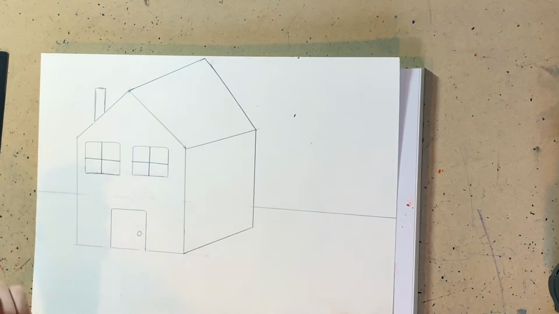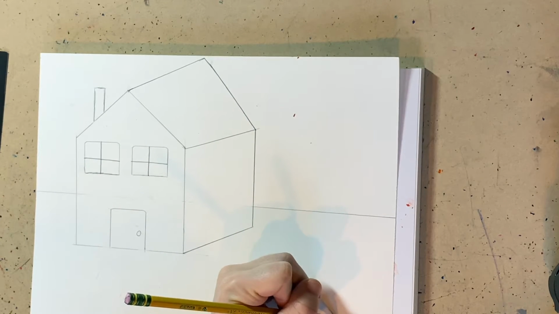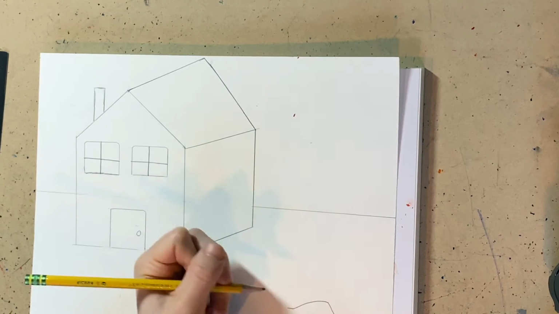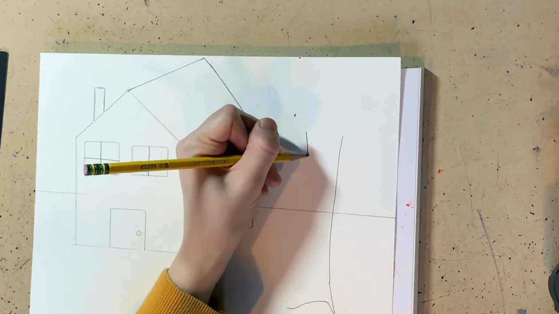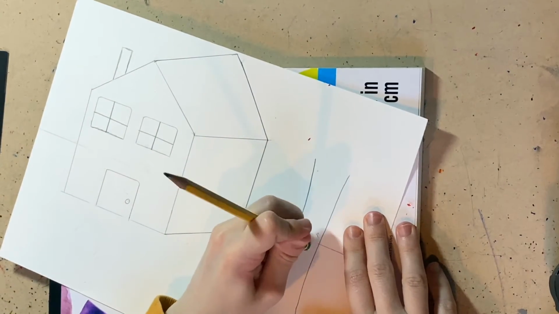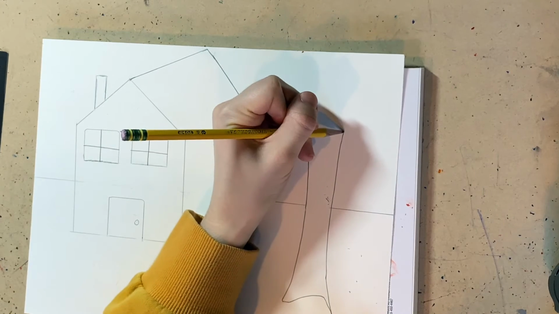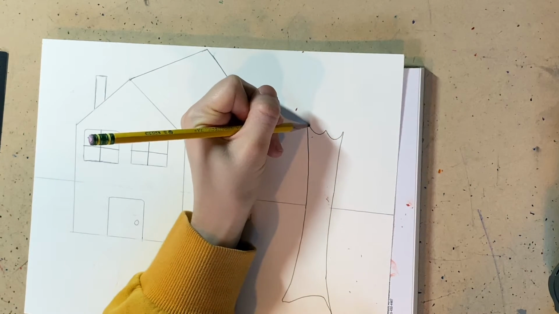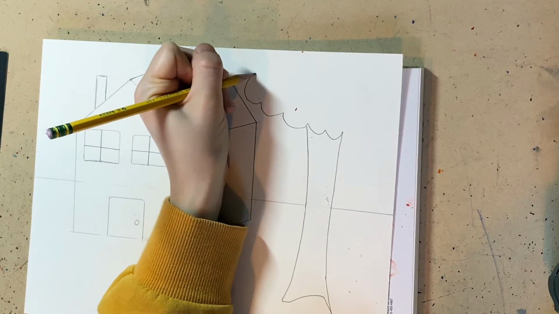And then we're drawing a tree. So here's the house on the left side, the tree is going to be on the right side. And we're going to draw a wavy line, two curved lines for the bark of the tree, erase everything that's inside, and we'll draw some curved lines for the tree.